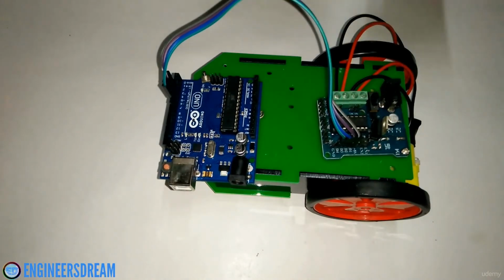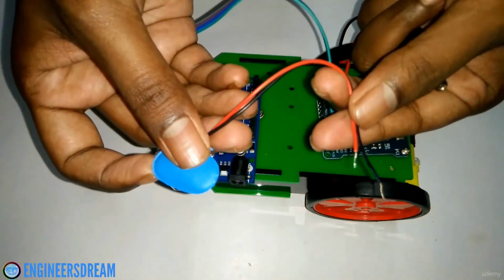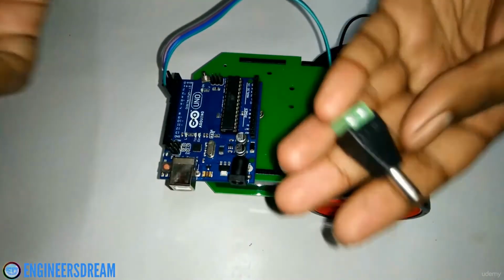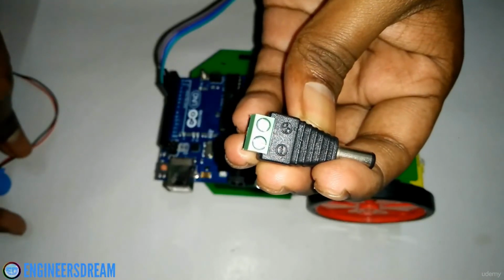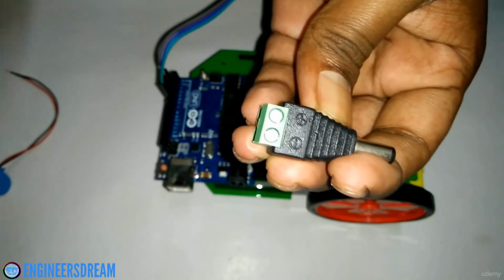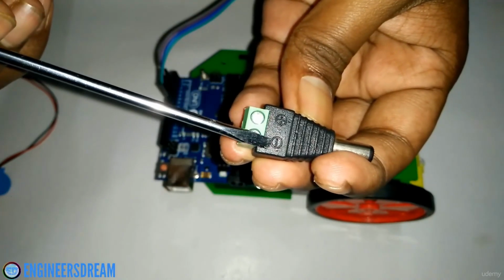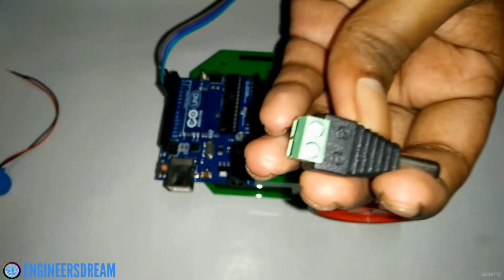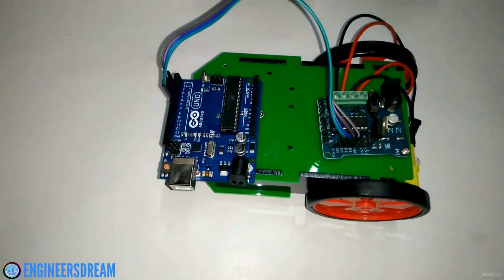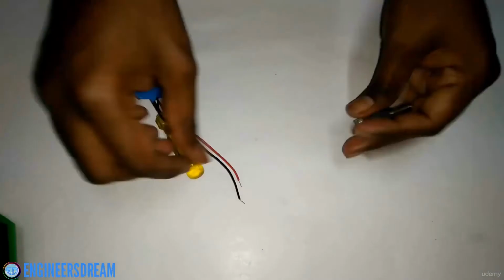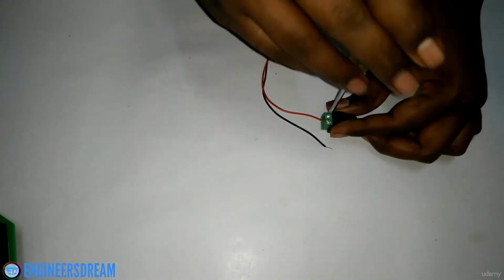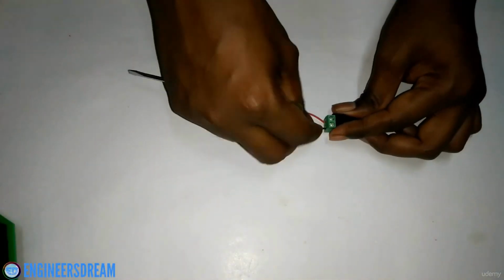Now, for supplying power, I'll be using a battery snapper along with a DC jack connector. As you can see, the DC jack connector has one positive socket and one negative socket. This is the positive socket where plus is written and this is the negative socket where minus is written. So I'll connect the red wire from the battery snapper to the positive socket and the black wire to the negative socket.